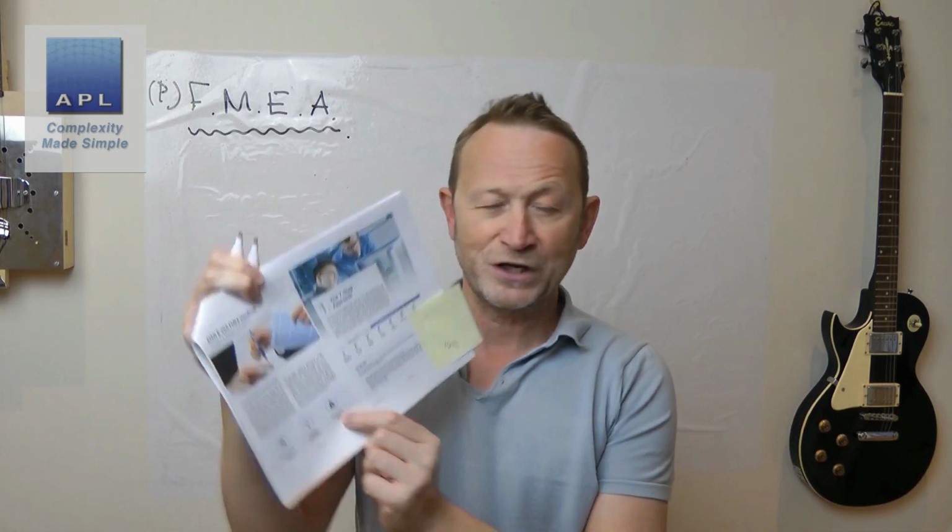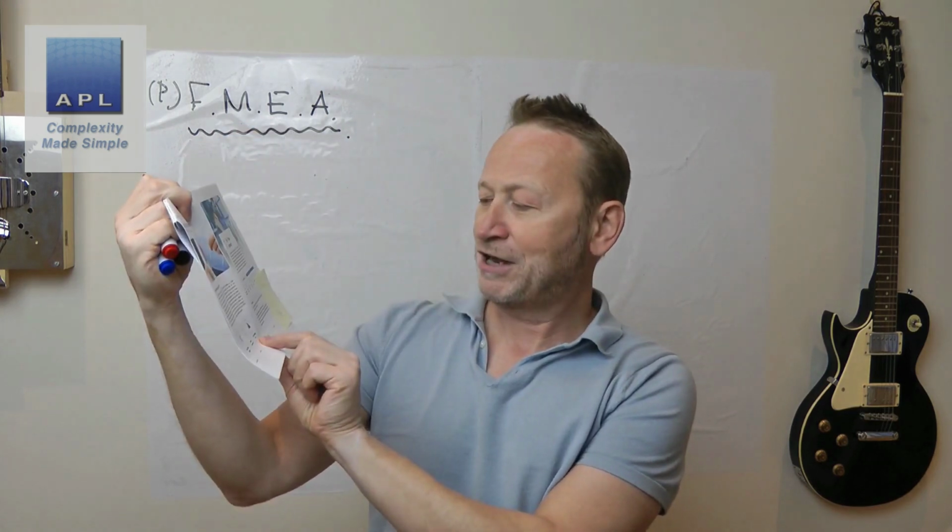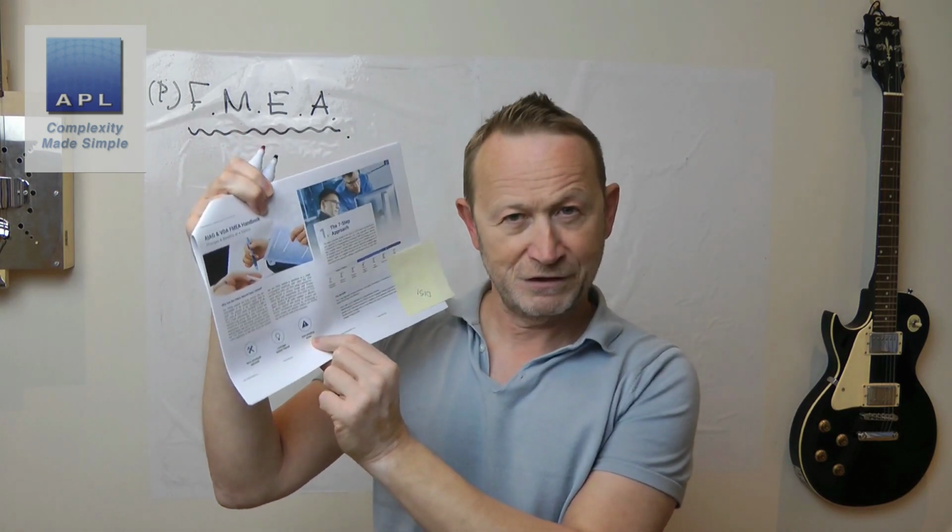But here's the one I'm really interested in. It is error proofing driven. Now what that's basically saying is this is more about prevention than detection, and that's really what a great FMEA should drive you towards, prevention rather than detection.